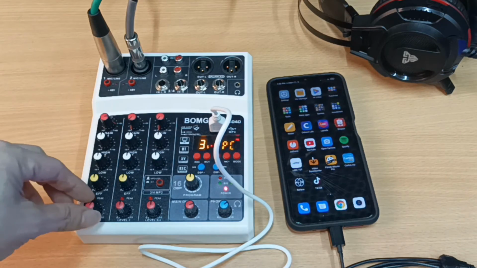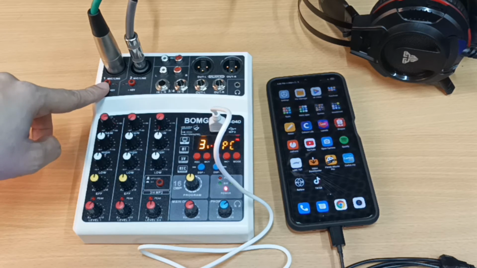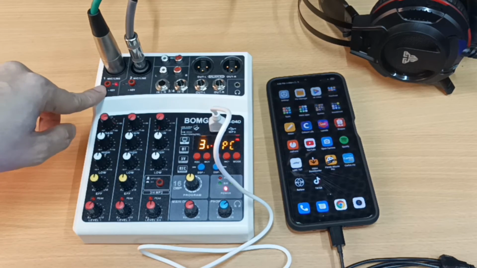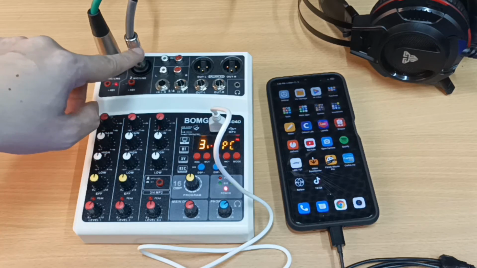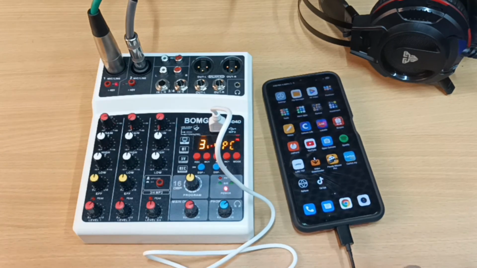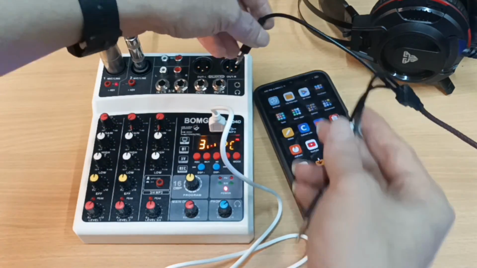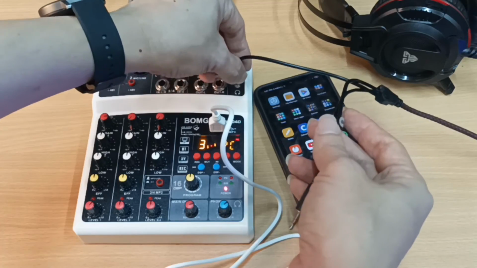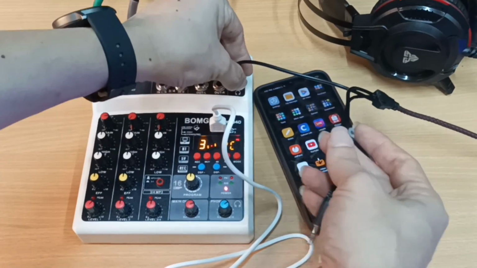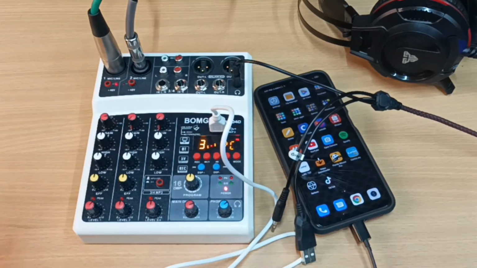Like this here, I will put my condenser microphone. If you use a condenser microphone, please turn on the 48 volt phantom power. And this is my guitar and everything, and the headphone. When I want to do the recording, I need to plug in my headphone to monitor my own voice and my guitar. Okay, so this is what the connection looks like.